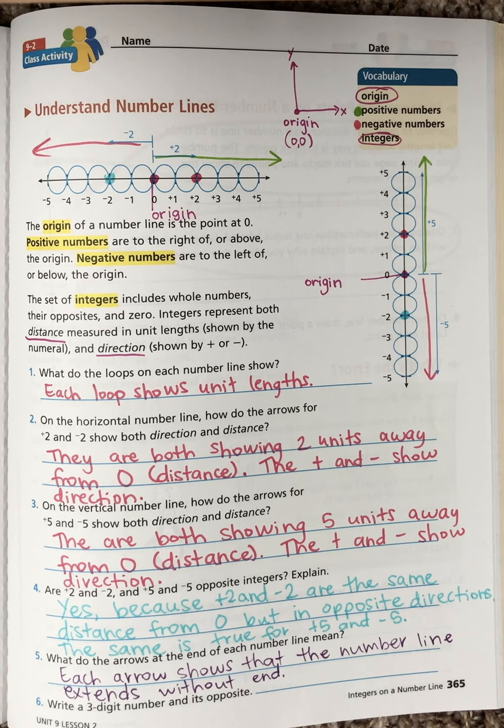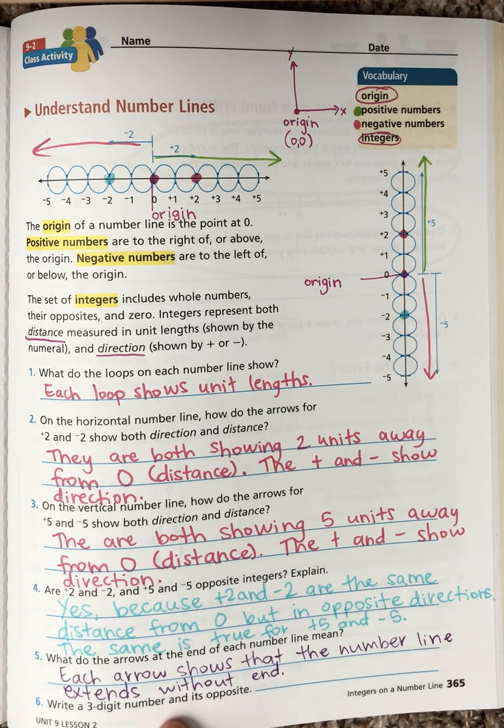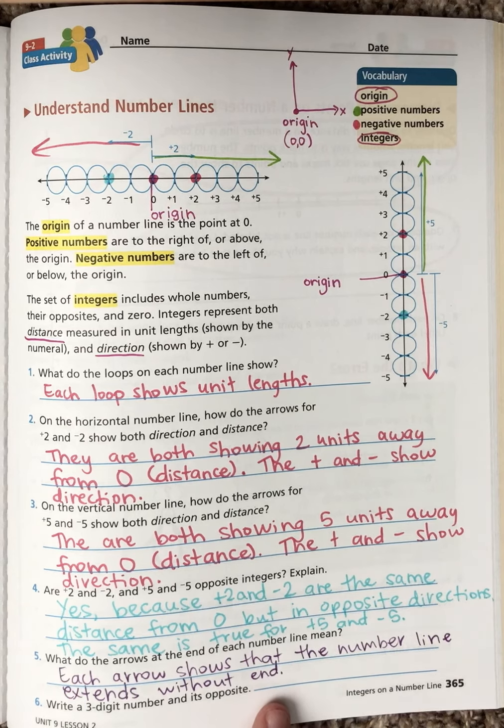All right, number 6 says, write a 3-digit number and its opposite.